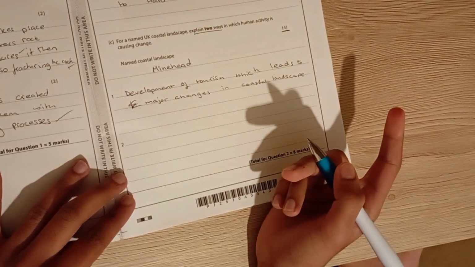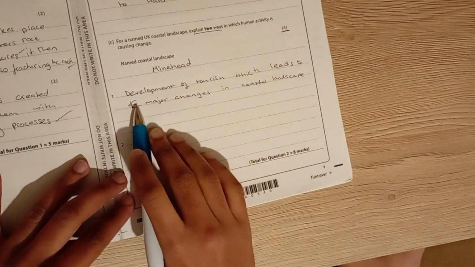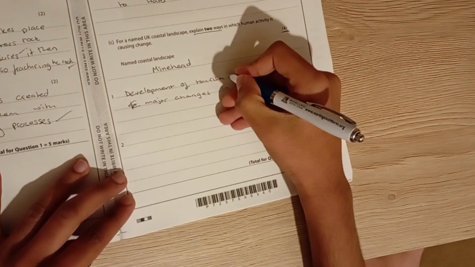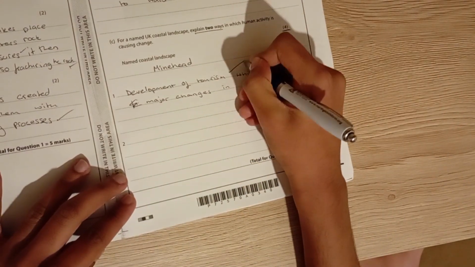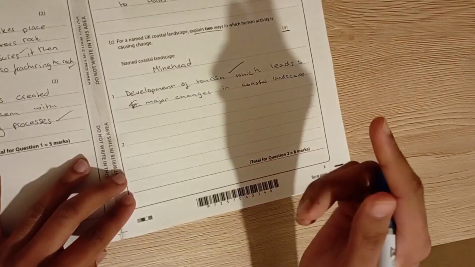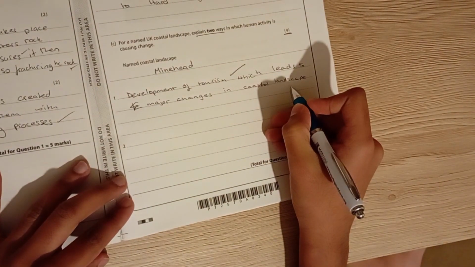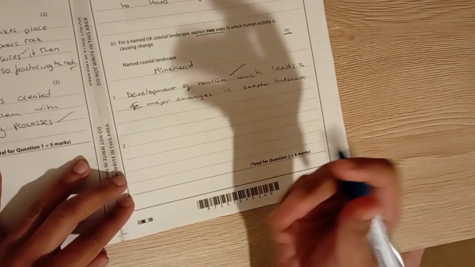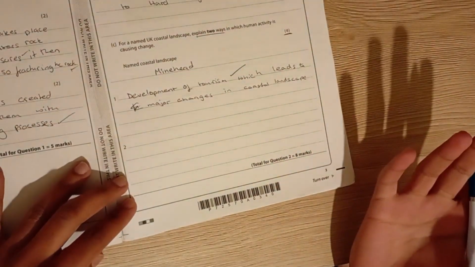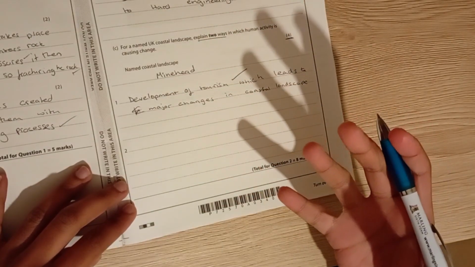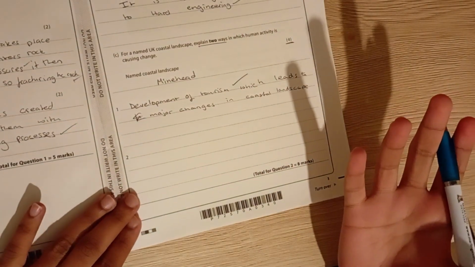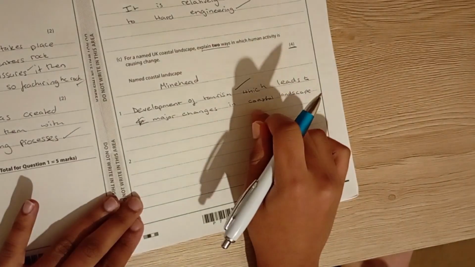Now this, with the help, is that you explain what it is. The development of tourism. Yep, that's your point. Then you're going to explain it, which leads to major changes in coastal landscape. But the examiner wants to know how. How did this create major changes in landscape? And that's where most people lost marks.